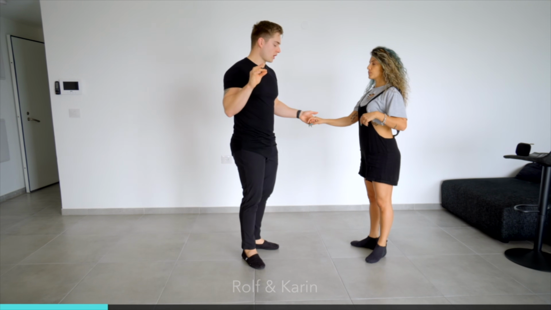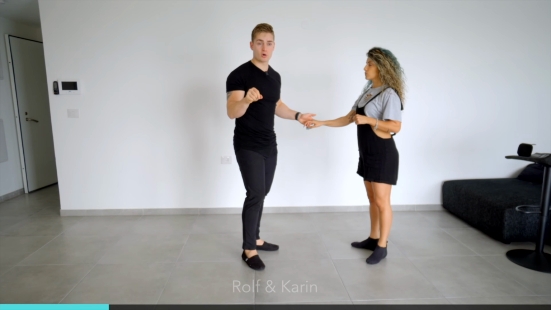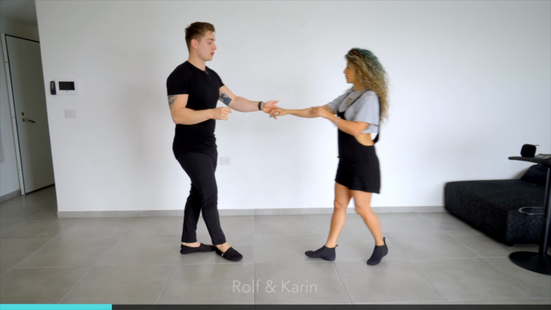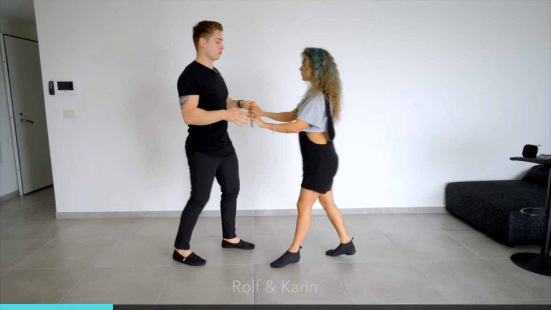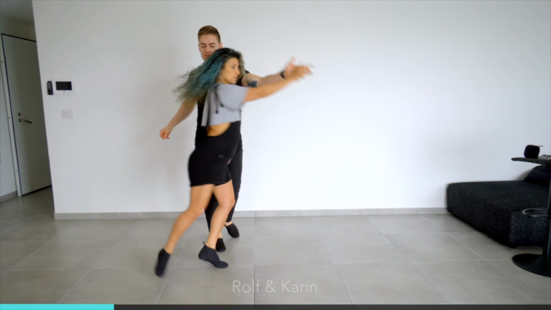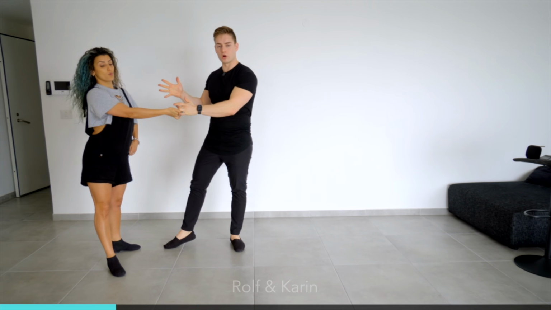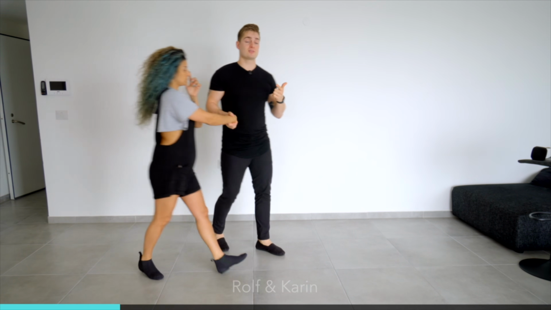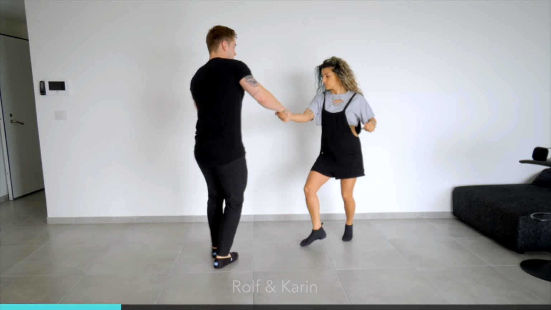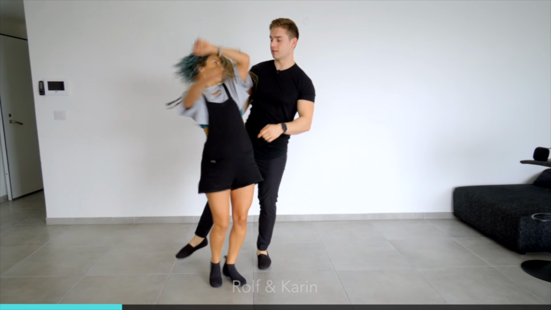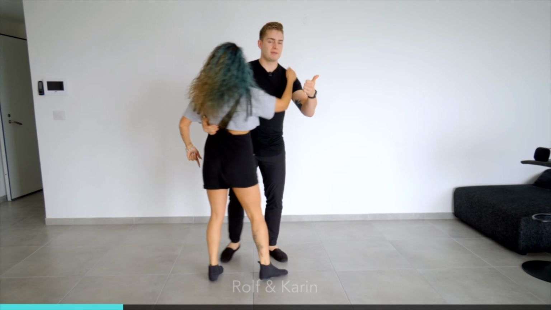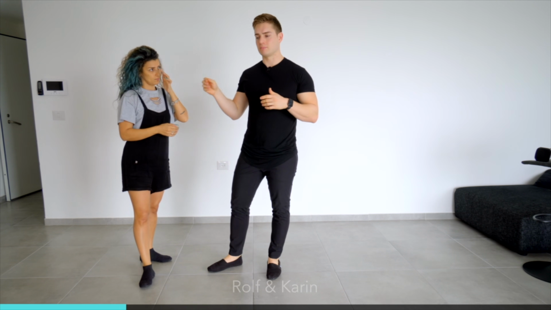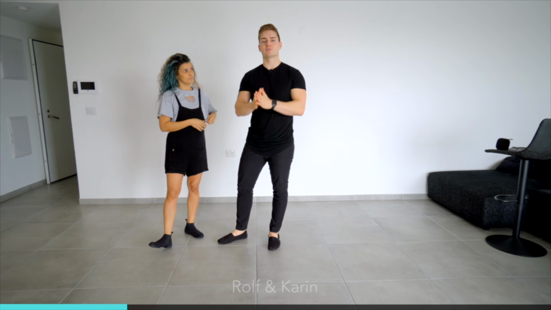Example number 2, any basic pattern with a rock and go and then a double turn is also 9 counts. 1, 2, 3, and 4, 5, 6, 7, 8, 1. You have telemark or you have any basic, 1, 2, 3, and 4, 5, and 6, 7, 8, 1. Any basic plus a rock and go and a double turn will work. The double turn can be inside turn, outside turn. Yeah, so that's for 9 beats.